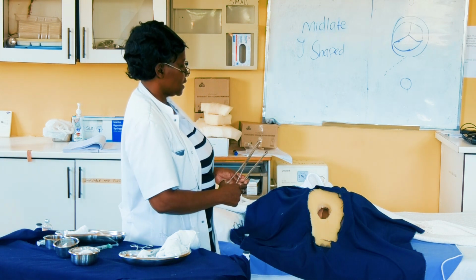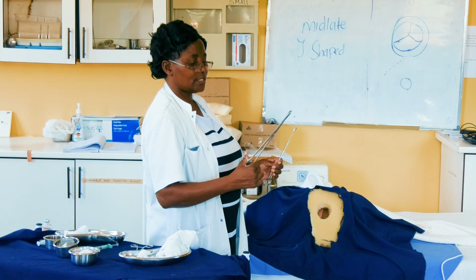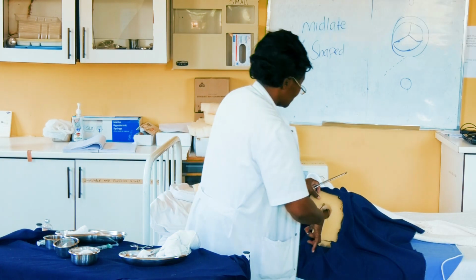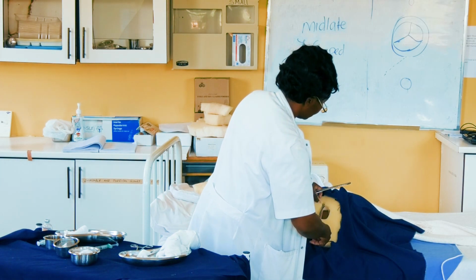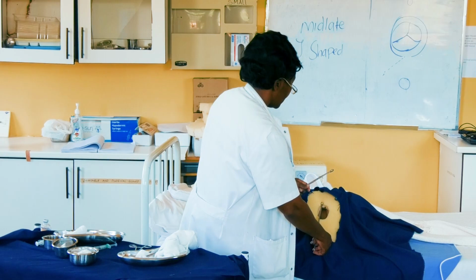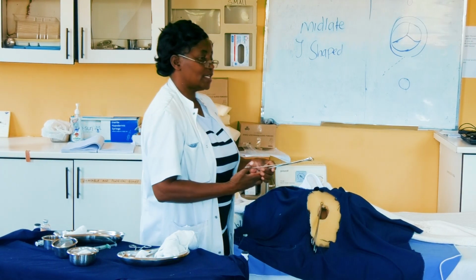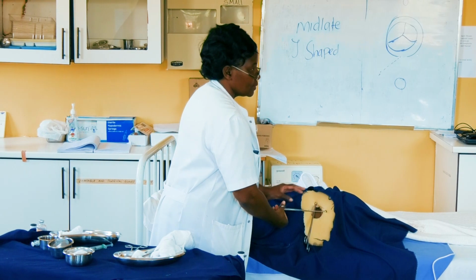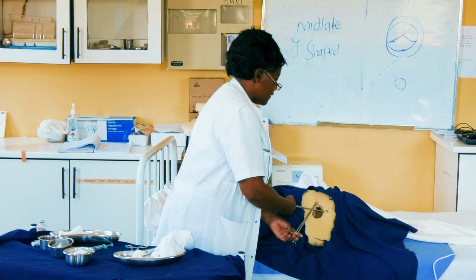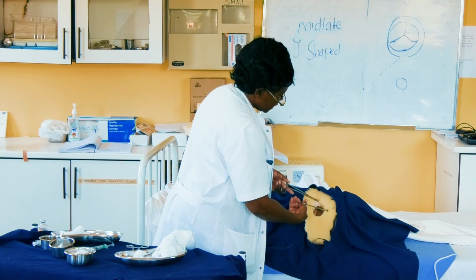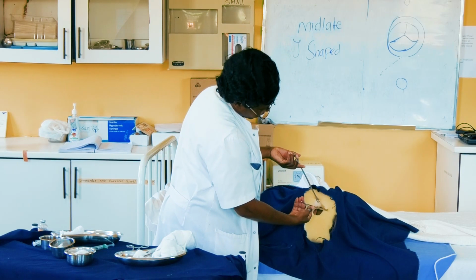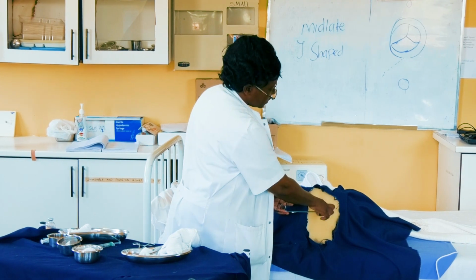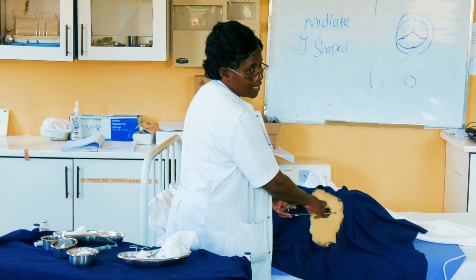So what we do is we get the first sponge holding forceps. We are going to grasp the cervix here. Okay? Then we get the other sponge holding forceps. We are going to place it at 3. After we've grasped the cervix there, we gently do like this, so that if there's any tear, we are going to see a tear somewhere here.